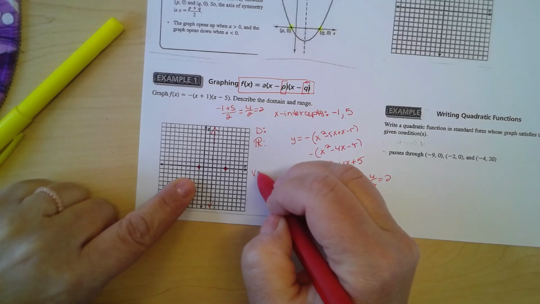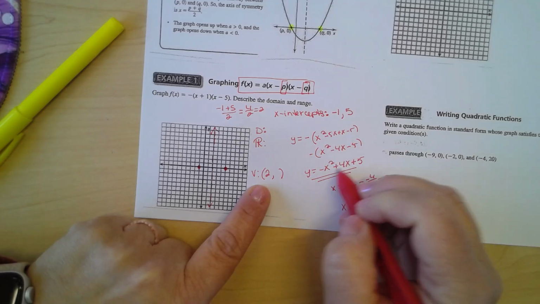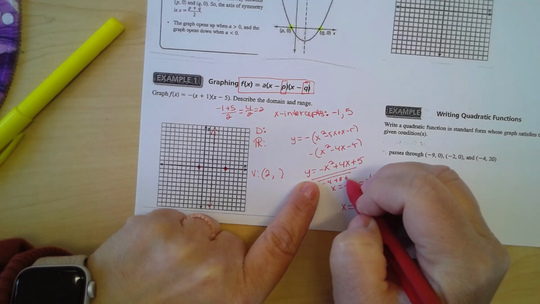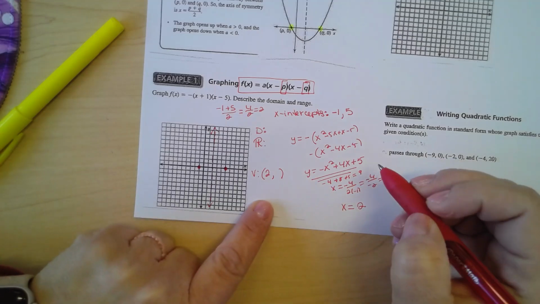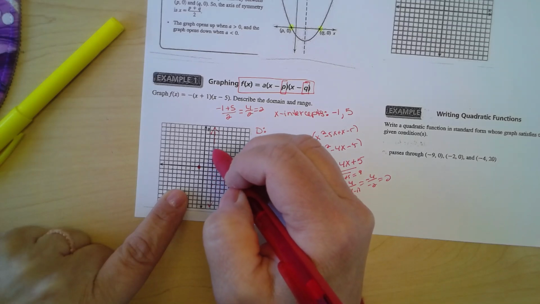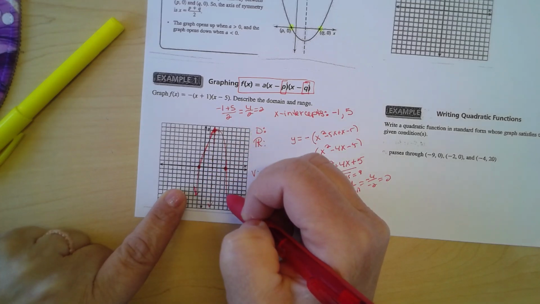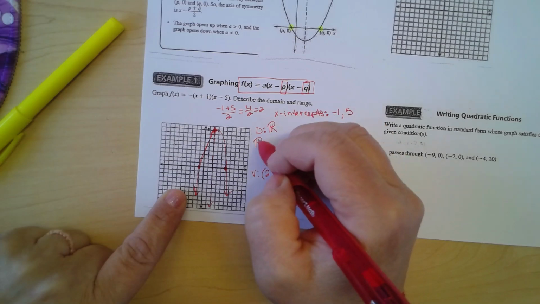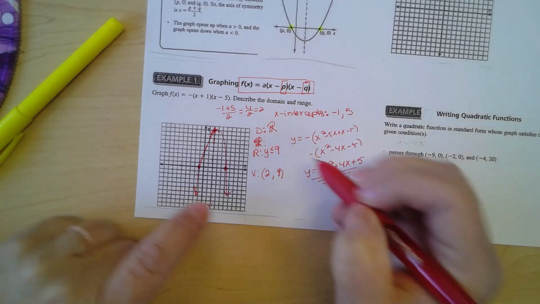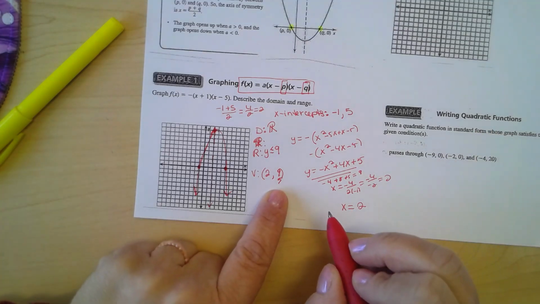So why does this help me? Well, that tells me, remember, the x of my vertex is already 2. So now I'm going to plug that into the function. So -4 plus 8 plus 5 equals 9. So now I know my vertex is 2, 9. And there we have our graph. Domain is obviously all real numbers. Sorry, this should be R for range. Y can be less than or equal to 9. Right? You're always looking at the y of your vertex. And that's all they wanted us to do there.